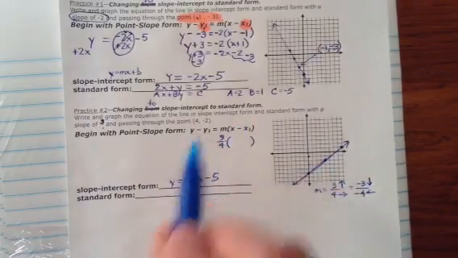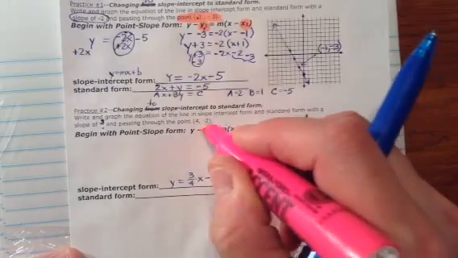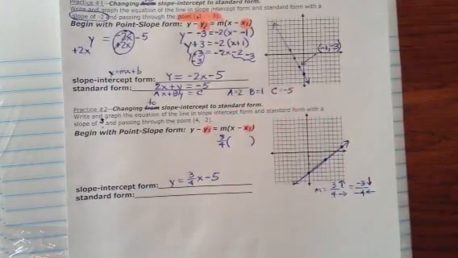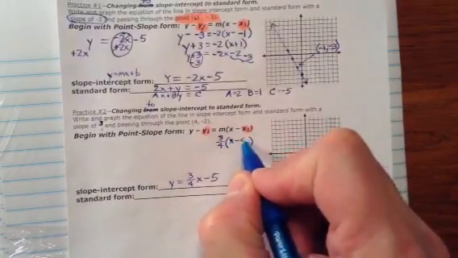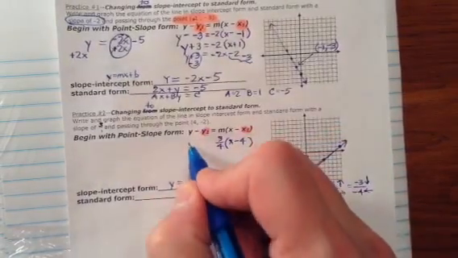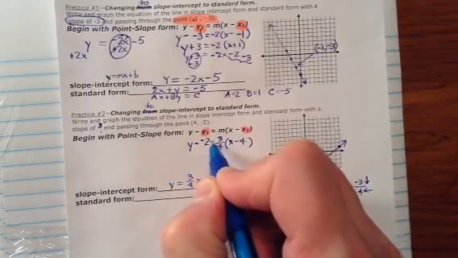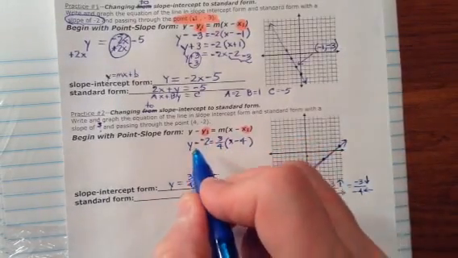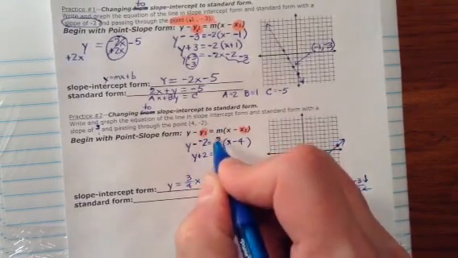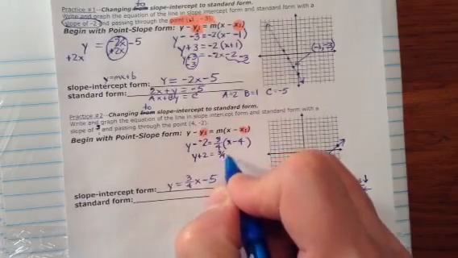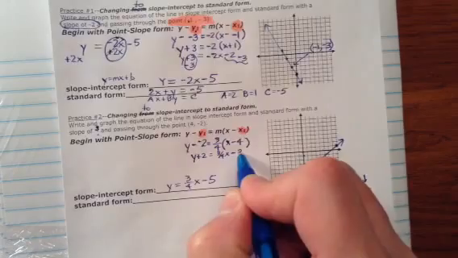Remember we're substituting in for what? The guys with the subscripts. Subscripts must go. So 4 is my x, so this is going to be x minus 4. And -2 is my y, so I'm creating a double sign, and subtracting a negative is adding a positive. Go ahead and distribute your 3/4. 3/4 times x is 3/4 x, and 3/4 times -4 is going to be -3.